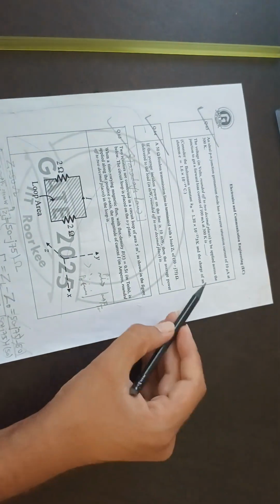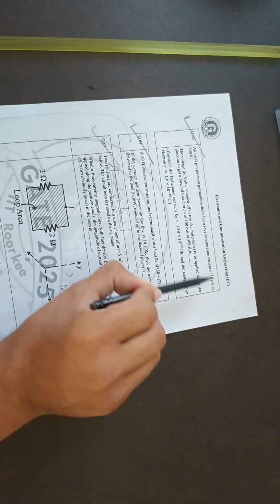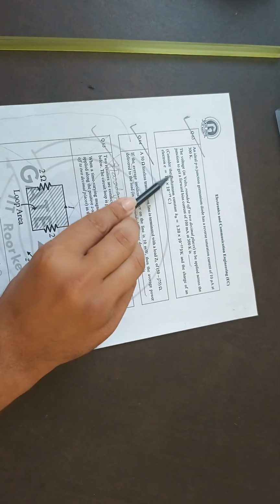And there is one last question, which is on the diode current equation. It says that an ideal PN junction diode has a reverse saturation current of 10 microampere at 300 Kelvin. So the voltage to be applied across the junction to get a forward bias current of 100 milliampere is asked, and the kT value is given. So how will we solve it?